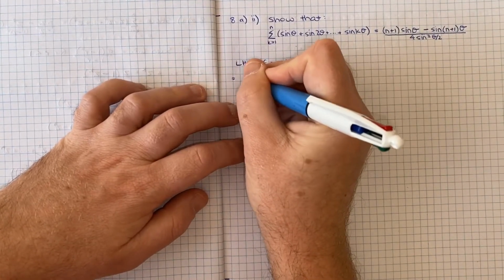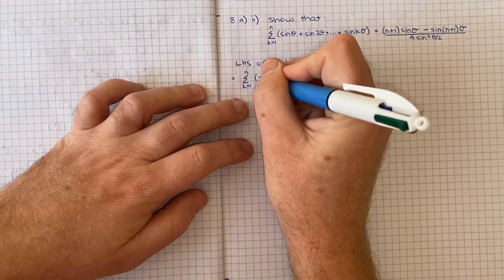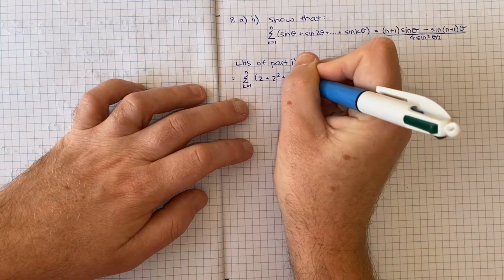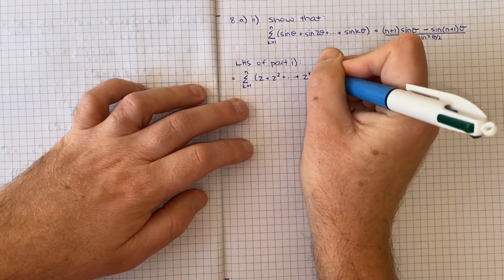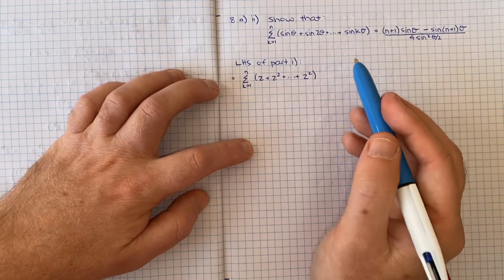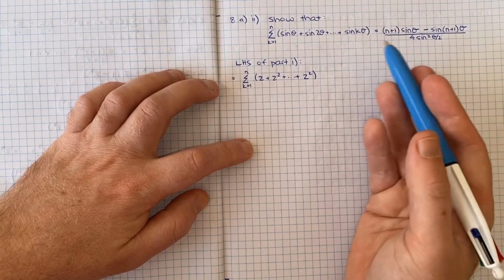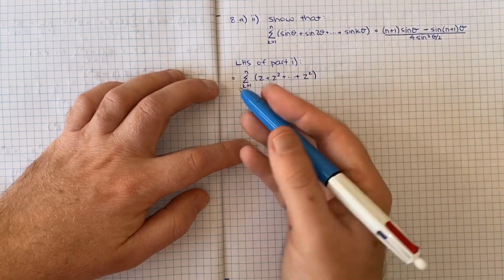well, that was equal to the sum from k equals 1 to n of z plus z squared all the way up to z to the k. But we've just been told to let z equal cos theta plus i sine theta, which is one of the common forms of a complex number. So let's just throw that in.